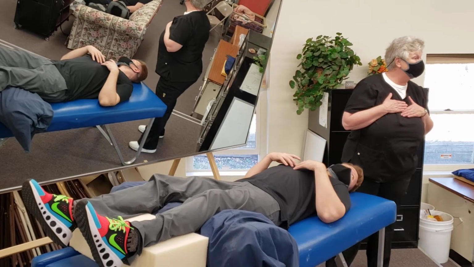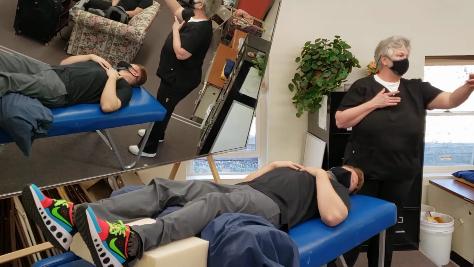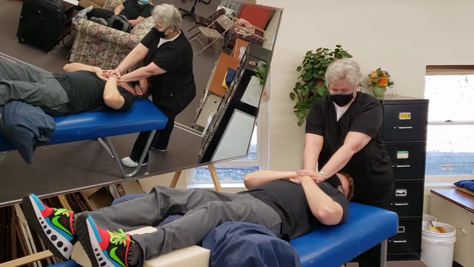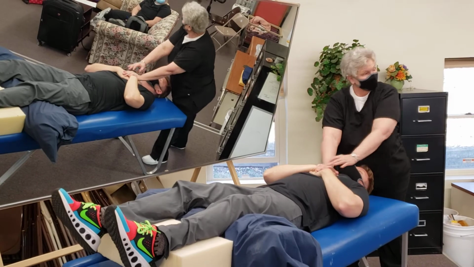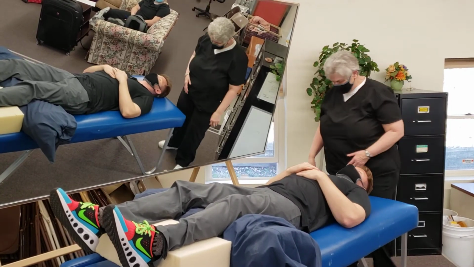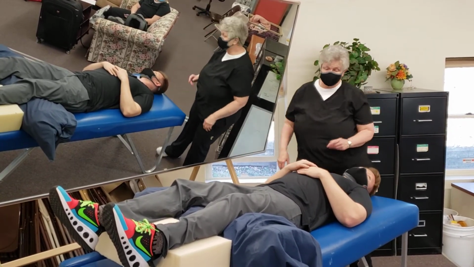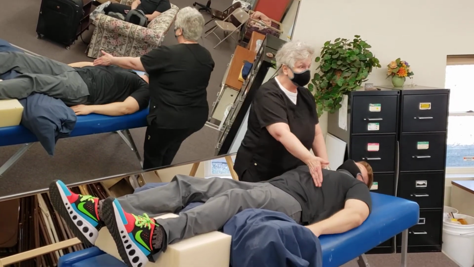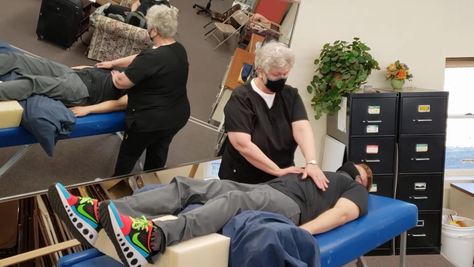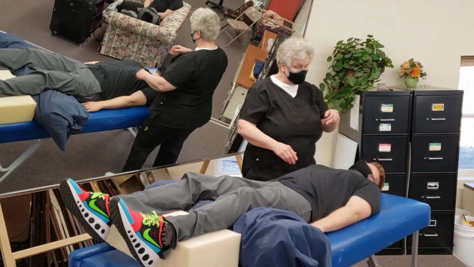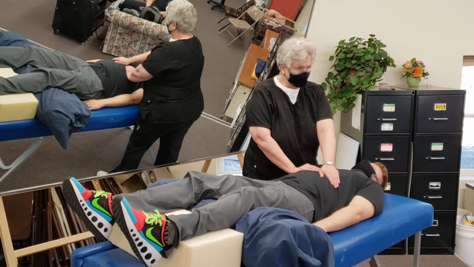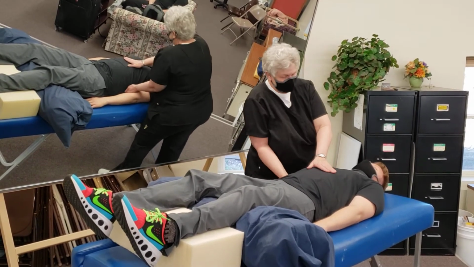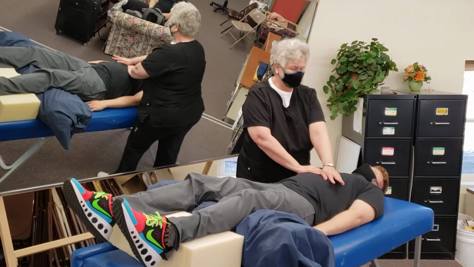You could have them fold their arms apart or put hands, or a pillow. Yep. Now, here's the rest of the ribs, where my hands are right on the edge of the rib cage. Looks like a diaphragm, doesn't it? You know, with the cranial sacral.